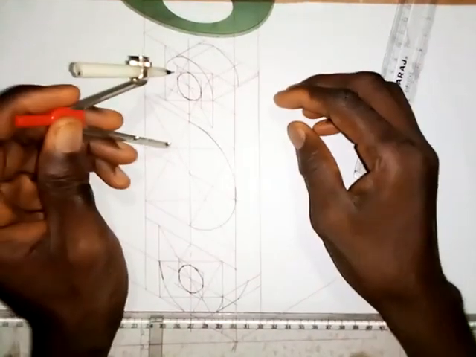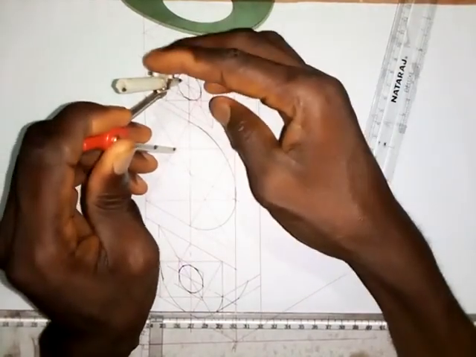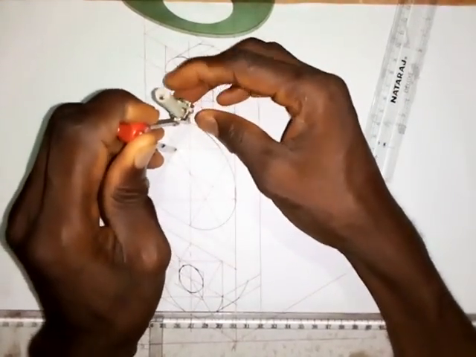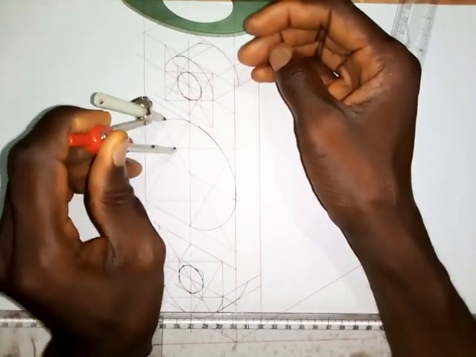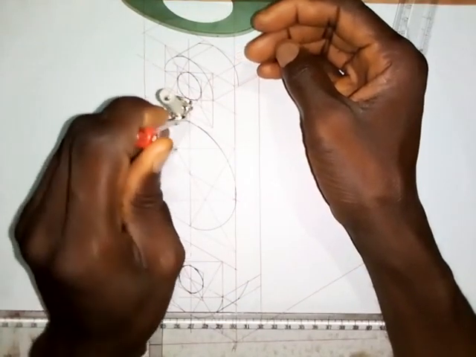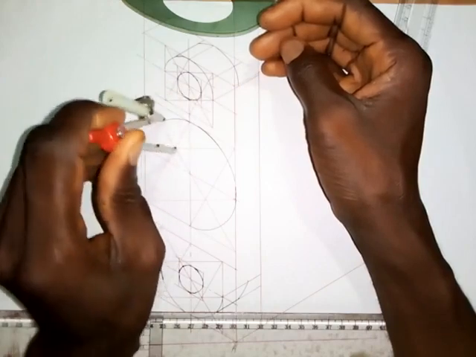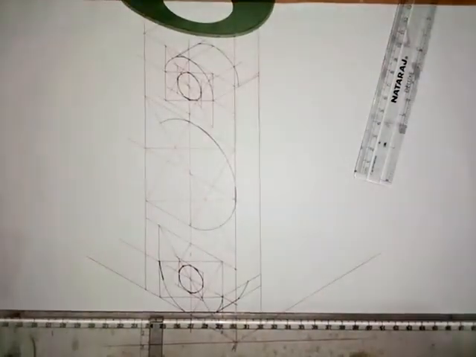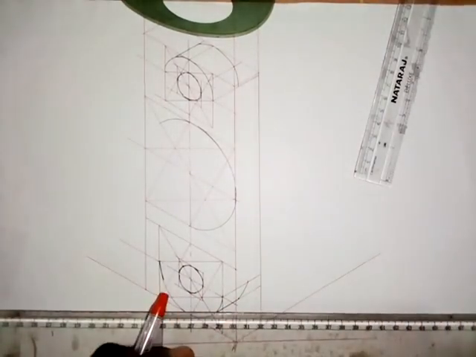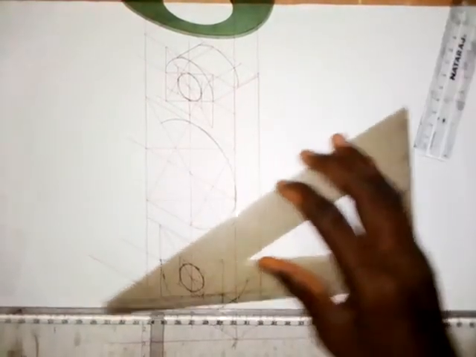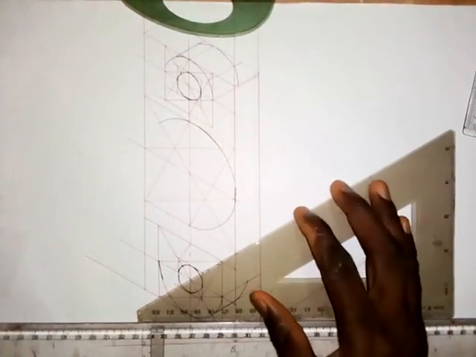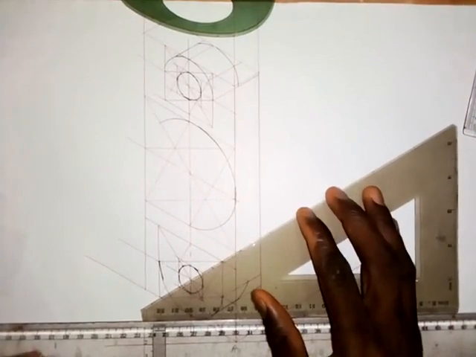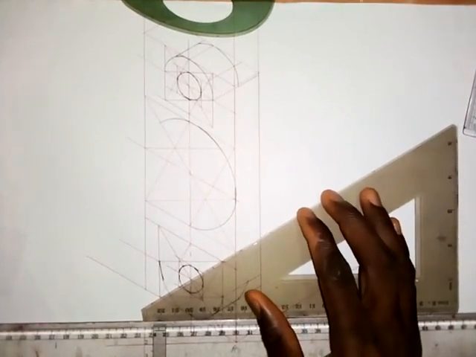Also, so I will produce the curve a little here, a little bit here. So let me stop it here for now. If I need to make it, I need to produce it more, so I will do that later. Alright, so the next thing I'm going to do is form a cuboid here.